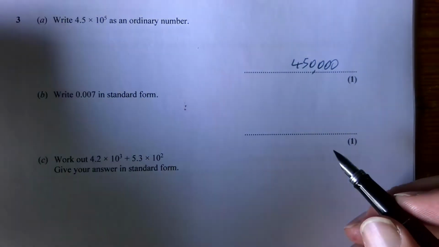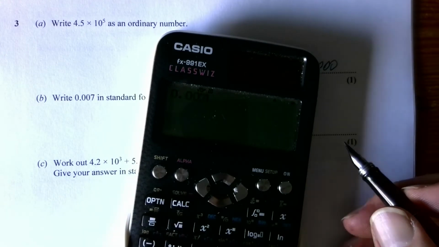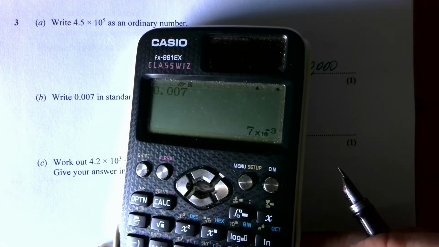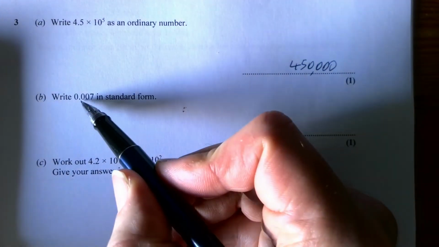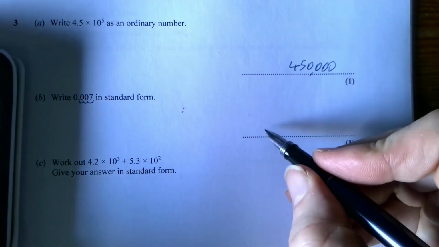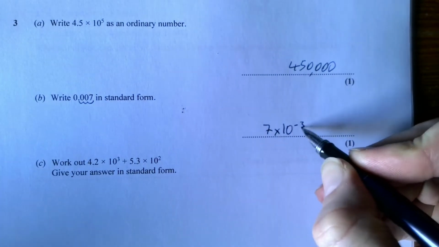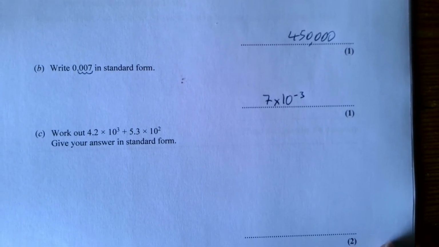And if I put that into the calculator and press equals and then S to D, oh, it's done that one for me as well. I mean, I should know anyway that I would have to 1, 2, 3 movements of the decimal place, which is why we're having to divide 7 by 10 3 times, which is why you've got the negative power on there.